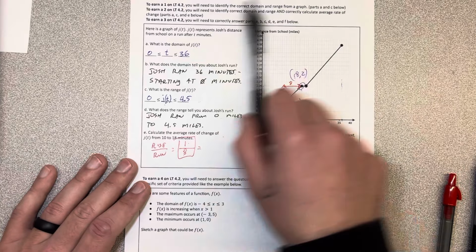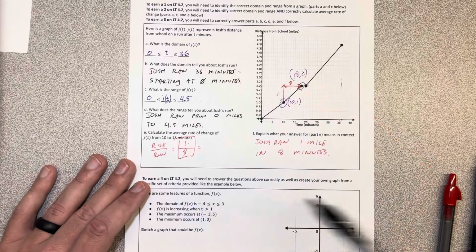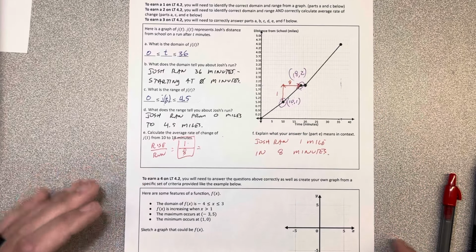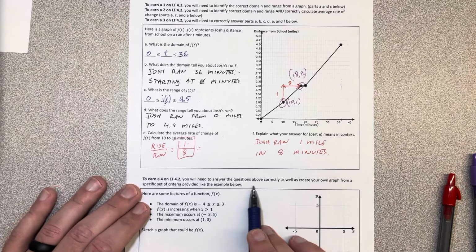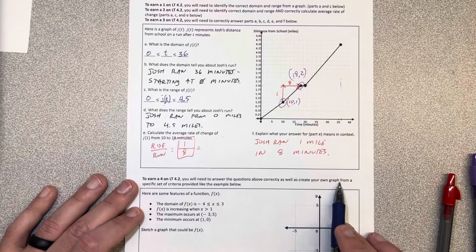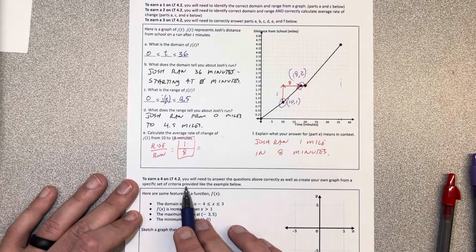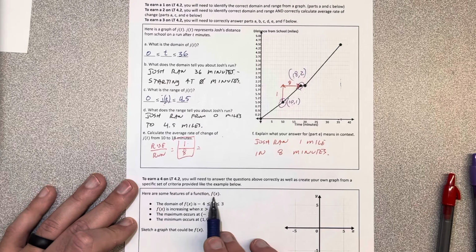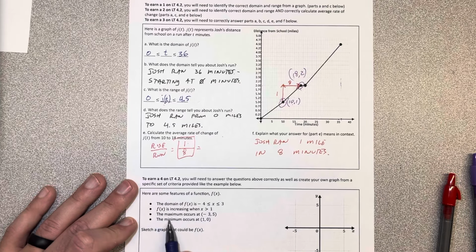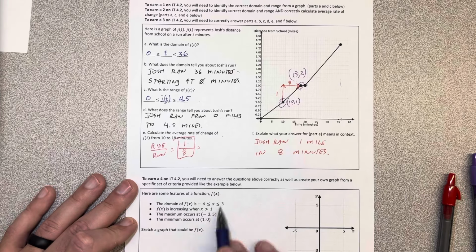Okay, if you can understand this and demonstrate this on our upcoming exam, you will earn a 3 on Learning Target 4.2. Let's talk about how to earn a 4 on this upcoming exam. It says you'll need to answer the question above correctly as well as create your own graph from a specific set of criteria provided like the example below. So I'm giving you features of a function f of x. There are 4 features. Your graph that you make up needs to meet all 4 of these features.